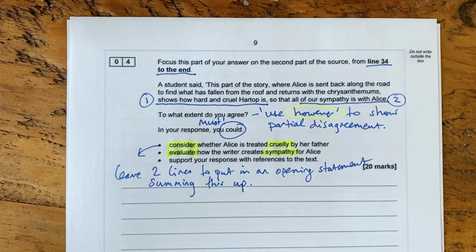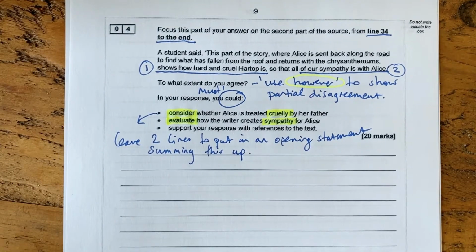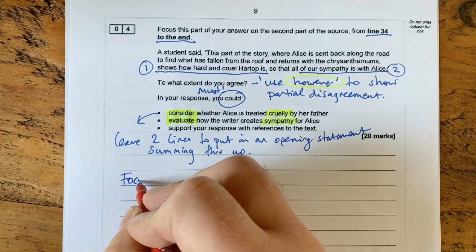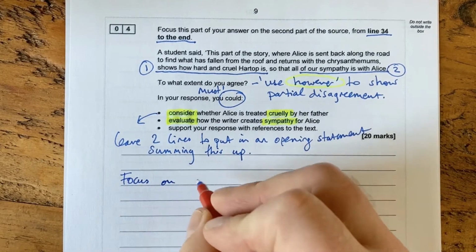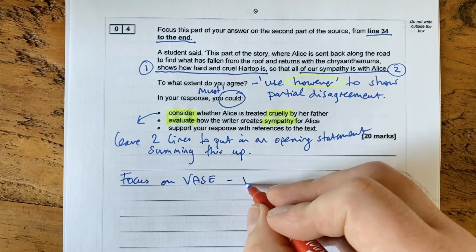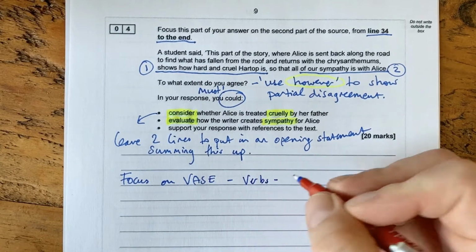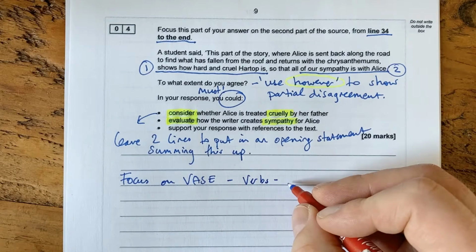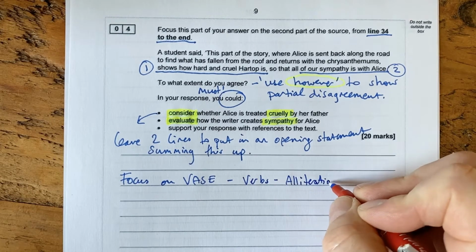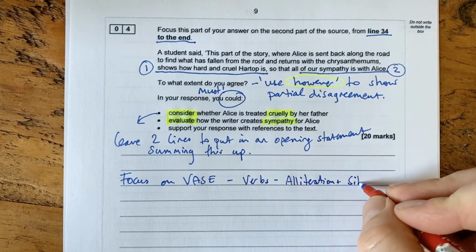Now I'm going to write down my acronym VASE, V-A-S-E. These are the 4 things I'm going to focus on. Now the reason I've done that is I could comment about absolutely anything, and dozens of things could turn up in any exam paper, but VASE helps me work out what are the precise things that will turn up.